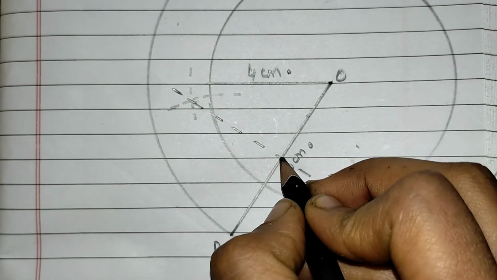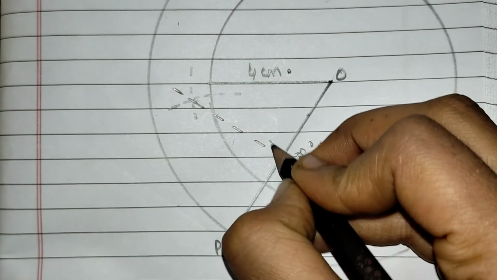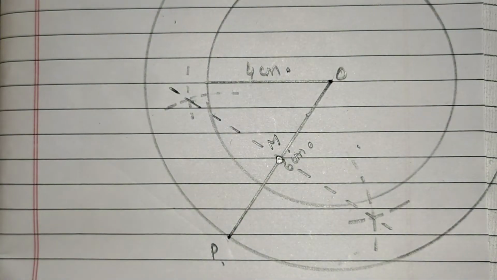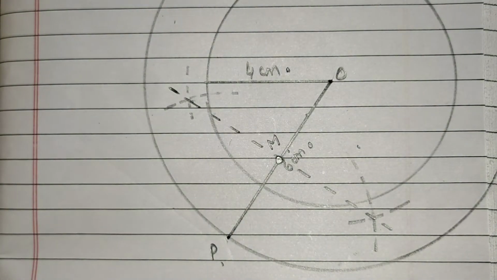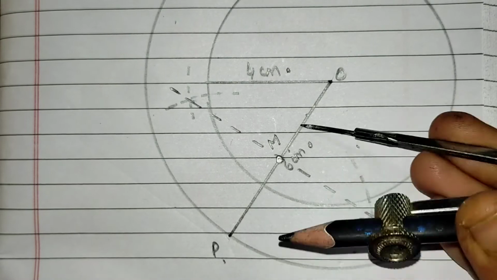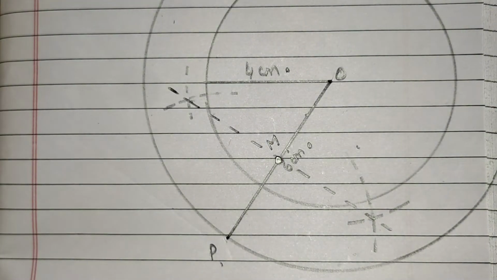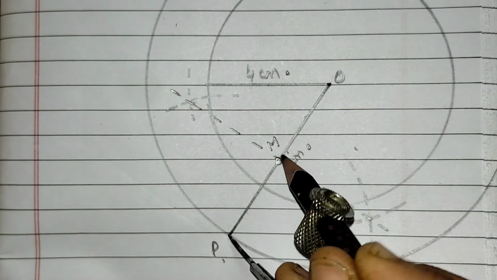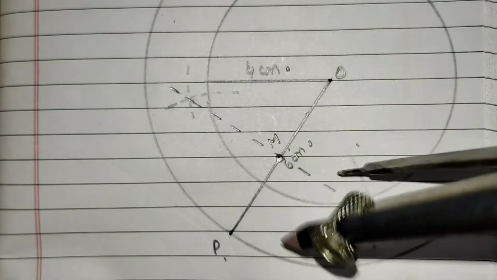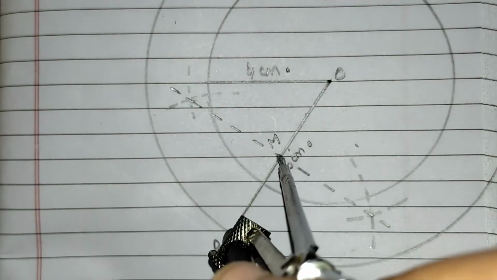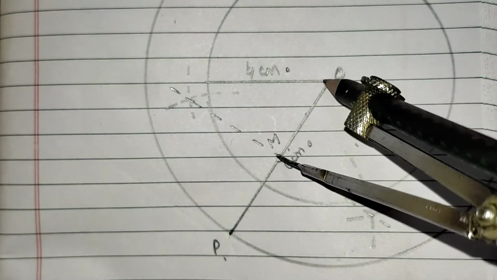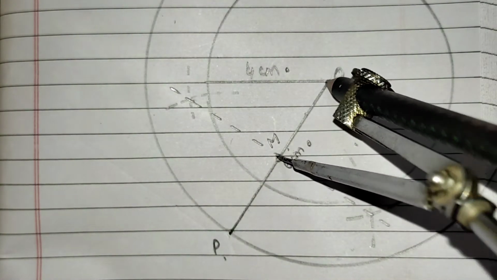Then this is my point of intersection. Let us suppose we give this the name M, right? So now my line is bisected into two equal parts. Now I will take MP as the radius, and M will be my center. You can take either MP as the radius or MO as the radius. It's up to you, but the center will be M only.